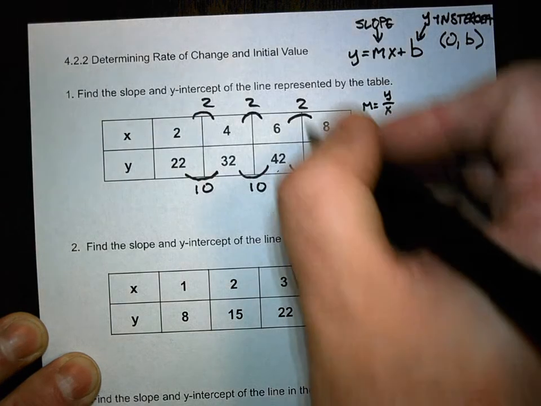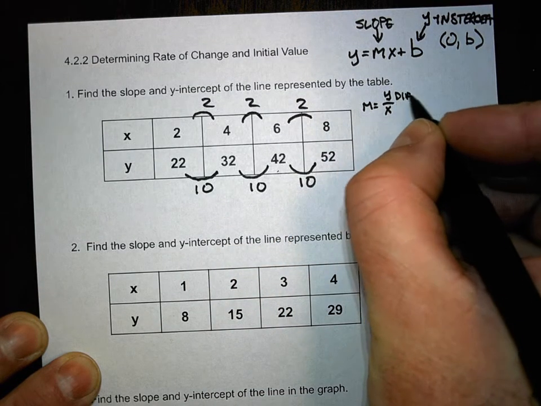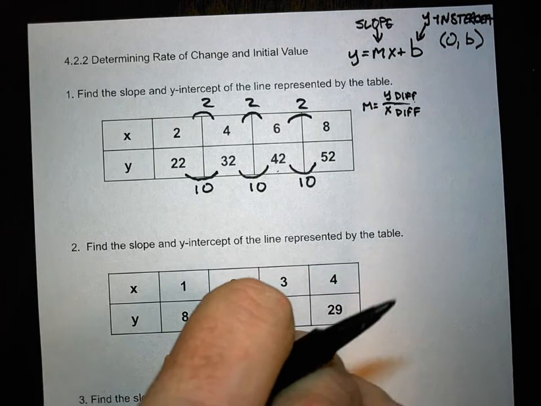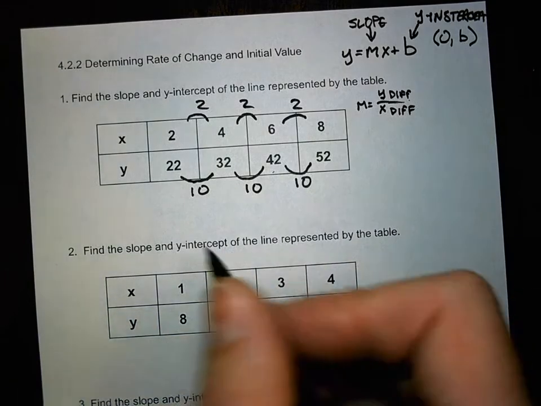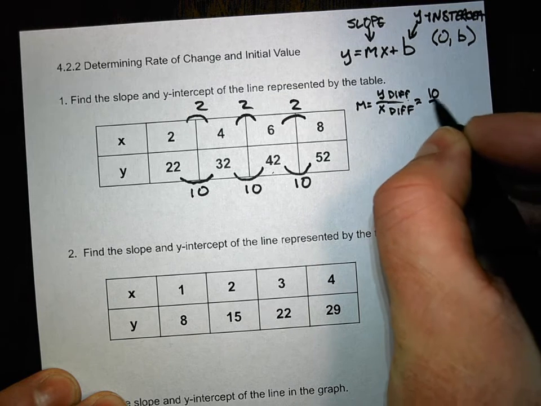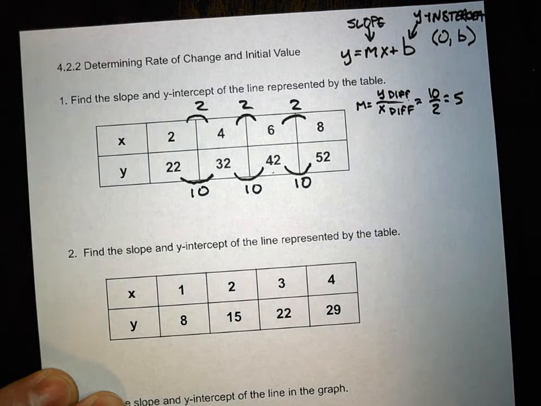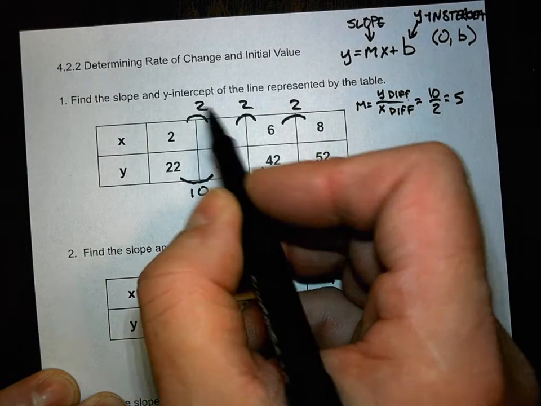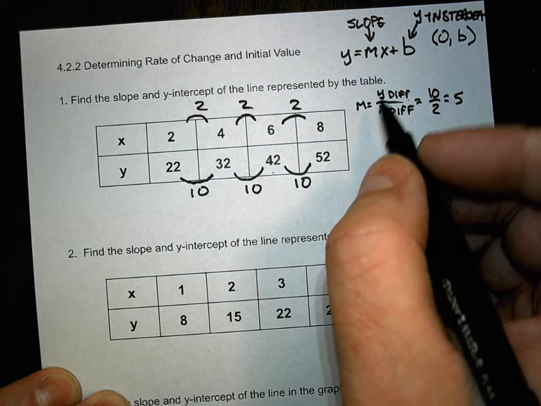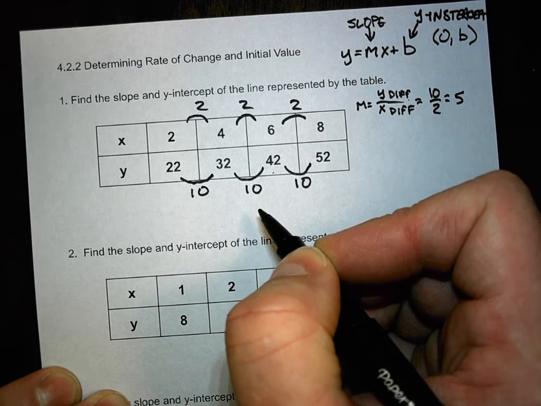In this case, it's the difference in y over the difference in x. And we're actually going to introduce an equation for that here shortly. Okay? So this one, life worked out pretty good. I put 10 over 2. And what does that equal? 5. So my slope is 5, right? I found the difference in y over the difference in x. Good so far?